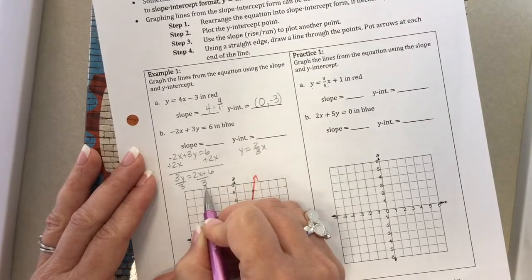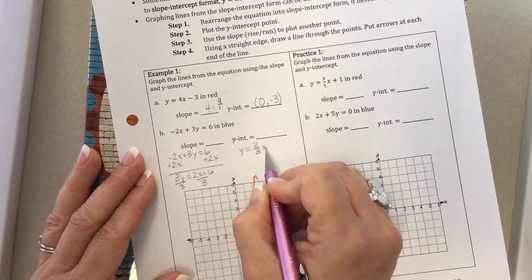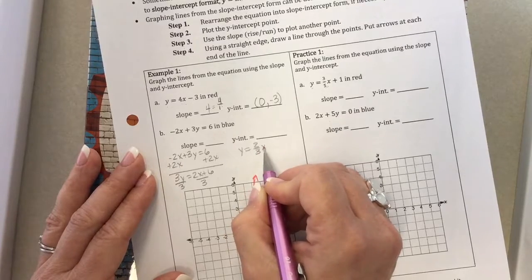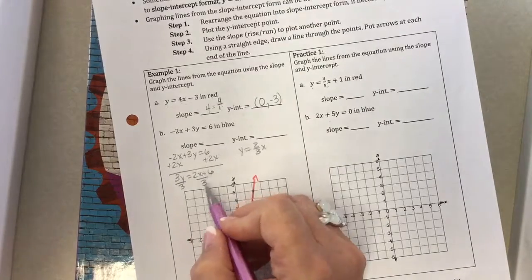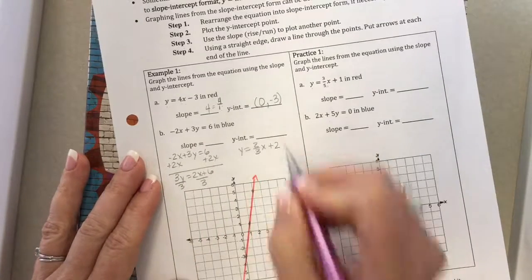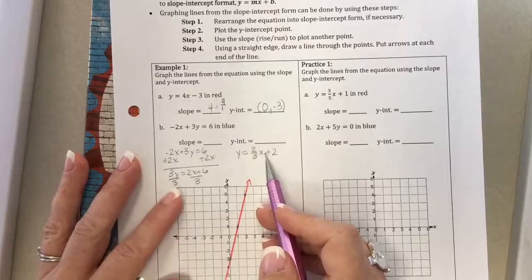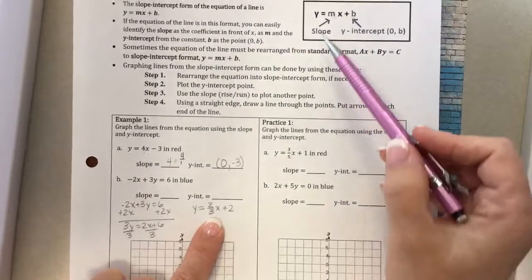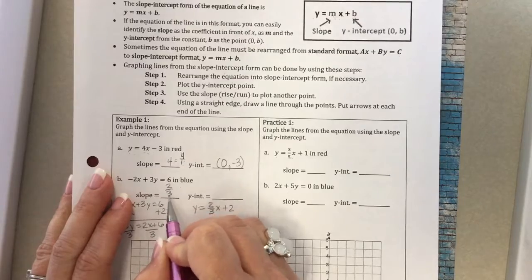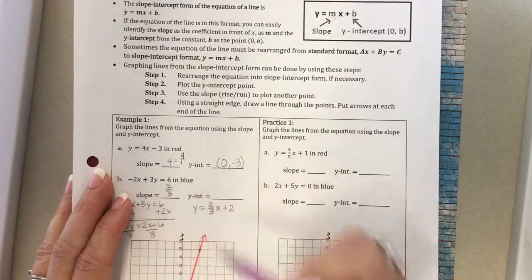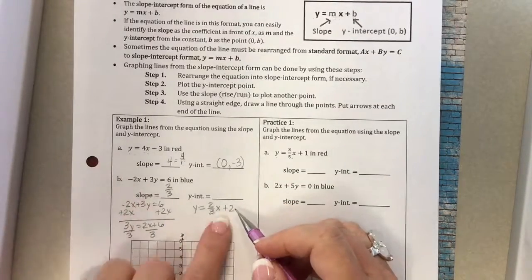Remember, 2x over 3 is the same thing as 2/3 x, because 2 and x are still in the numerator and 3 is still in the denominator. Then 6 divided by 3 is 2. All right, so now I have it in the right format. Okay, so this format tells me what is my slope? 2/3. Which is kind of nice to have a fraction because I'm going to be using rise over run.